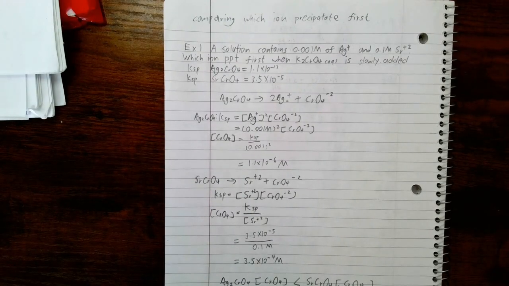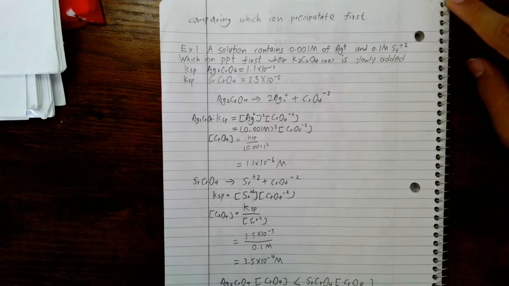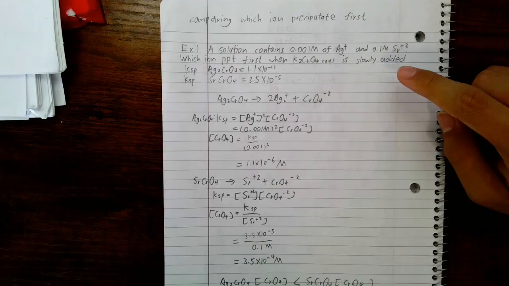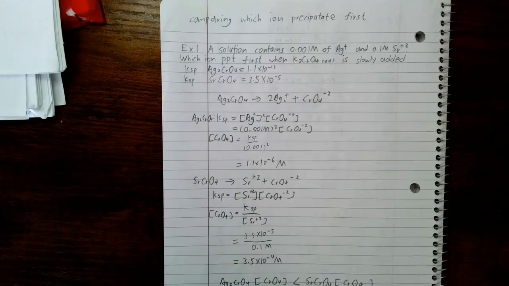The final type of question that you will be seeing is to compare which ion will precipitate first. Let's take a look at this example. We have a solution that contains 0.001 moles of silver plus ion and 0.1 mole of strontium, if I remember correctly. But that's not the point here.